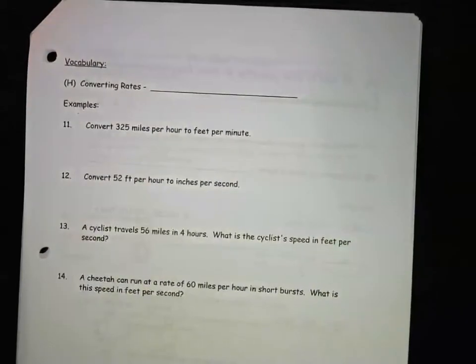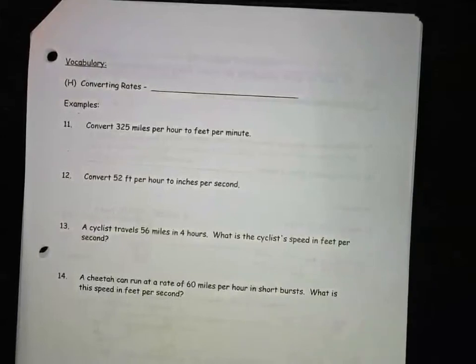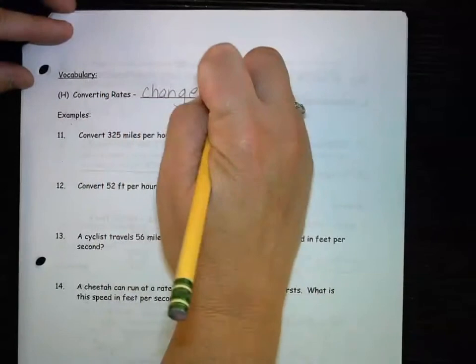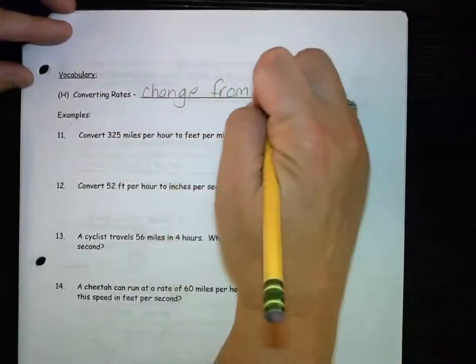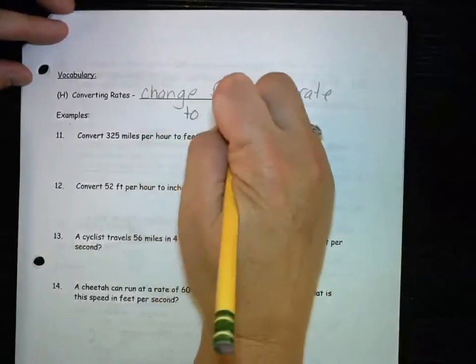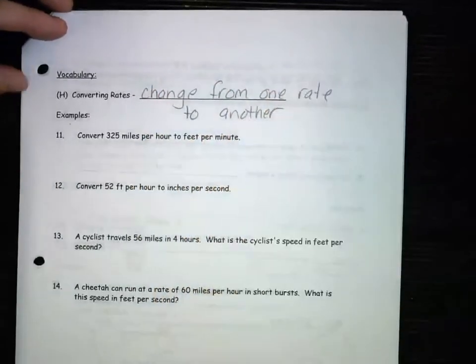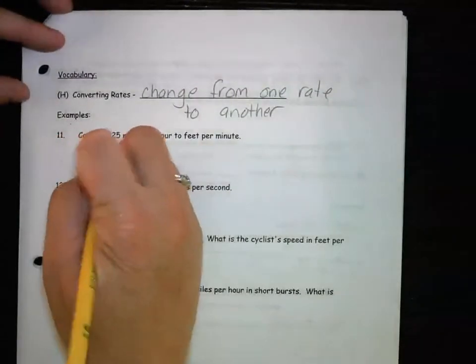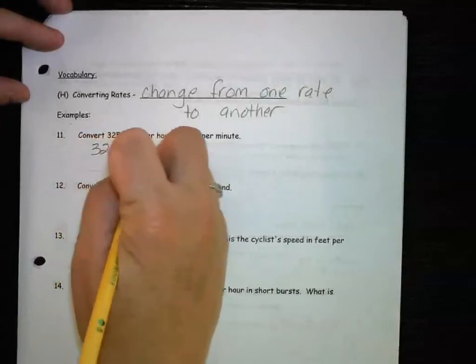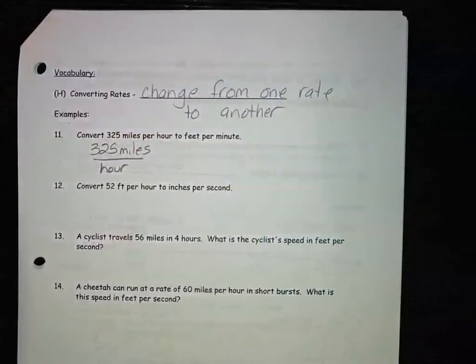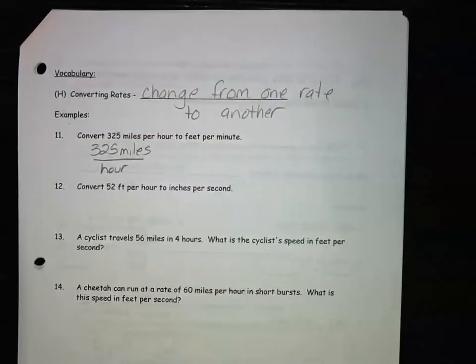And converting rates, we're going to change from one rate to another. So if we start out with 325 miles per hour and write it like that, with the miles on the top and the hours on the bottom, and we want to change that to feet per minute.